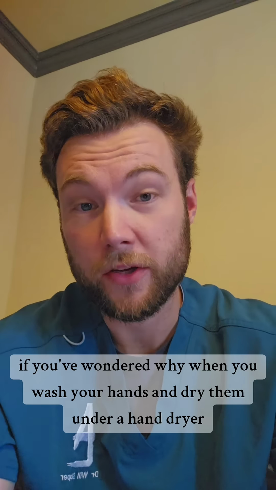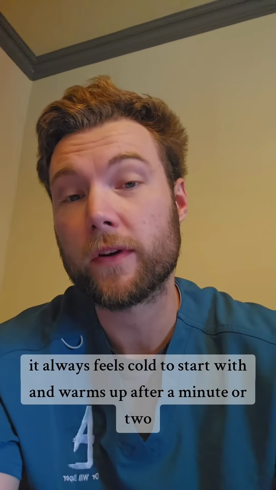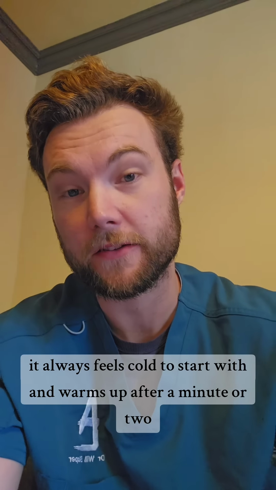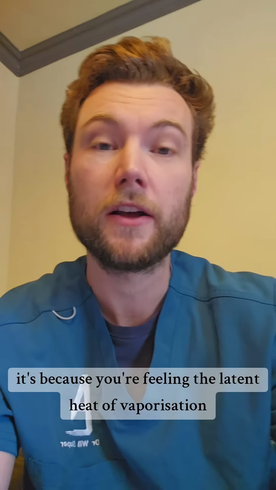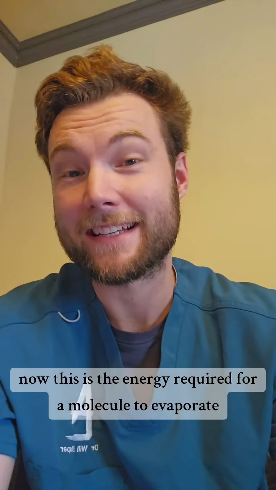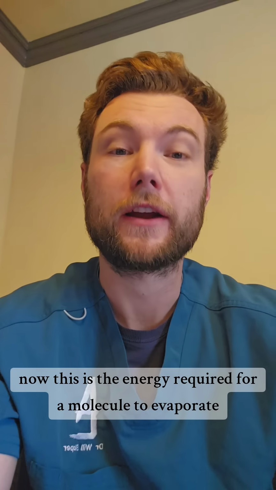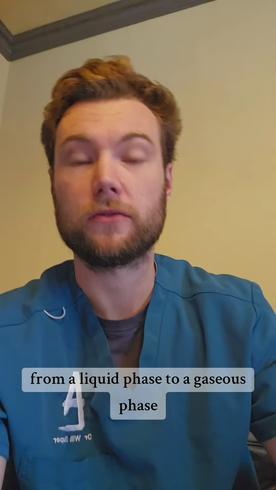If you've wondered why when you wash your hands and dry them under a hand dryer, it always feels cold to start with and warms up after a minute or two, it's not because the hand dryer is rubbish, it's because you're feeling the latent heat of vaporization. Now this is the energy required for a molecule to evaporate from a liquid phase to a gaseous phase.